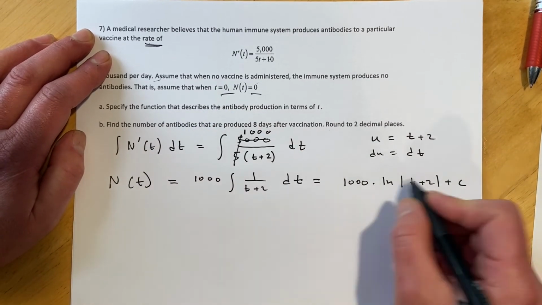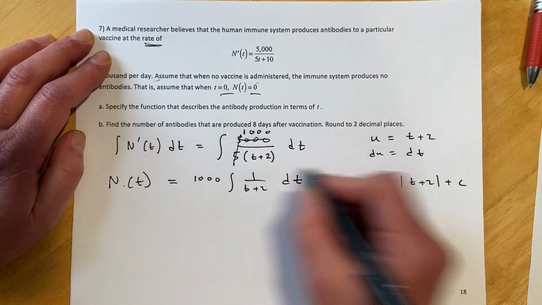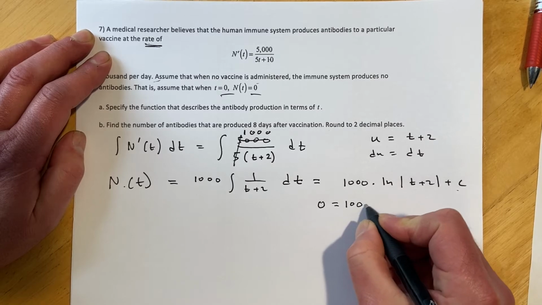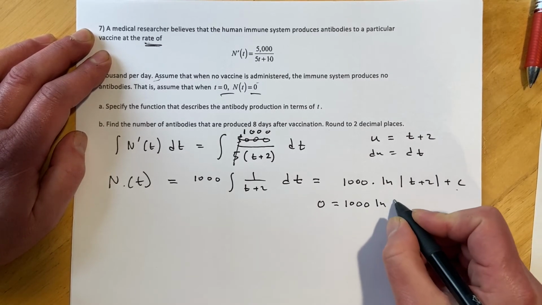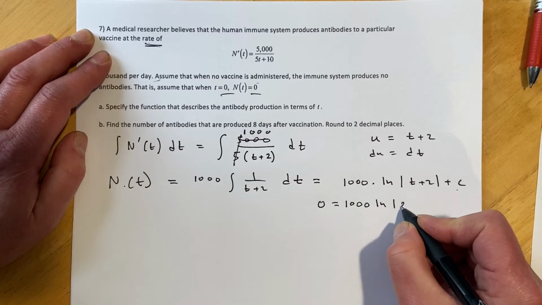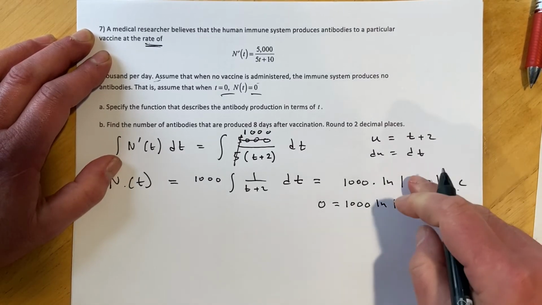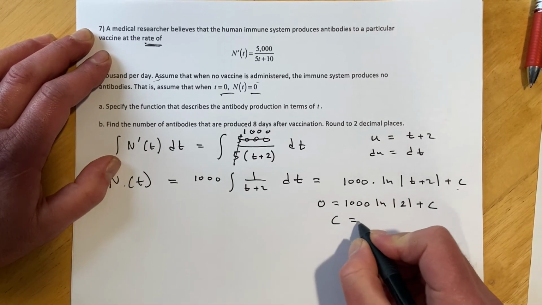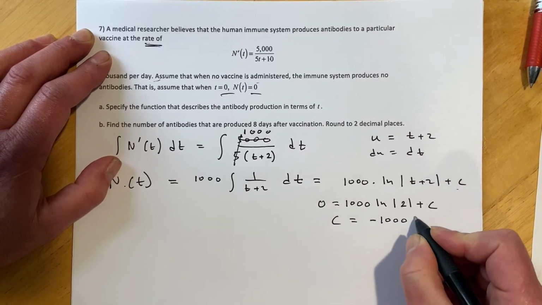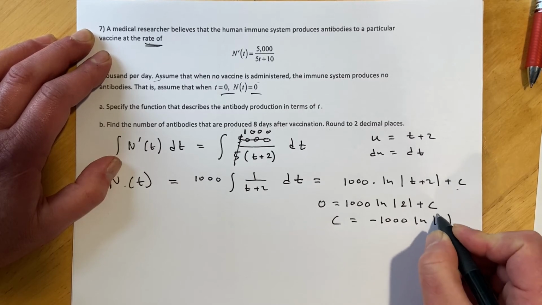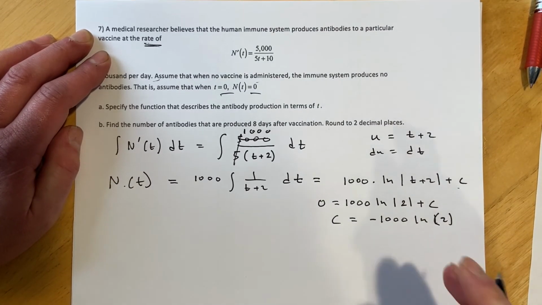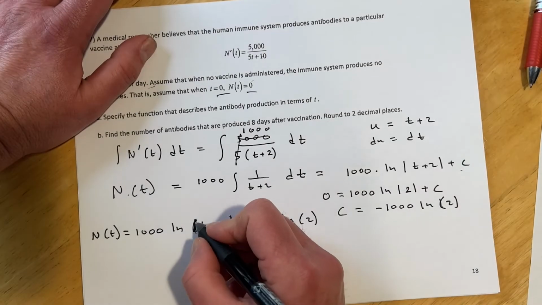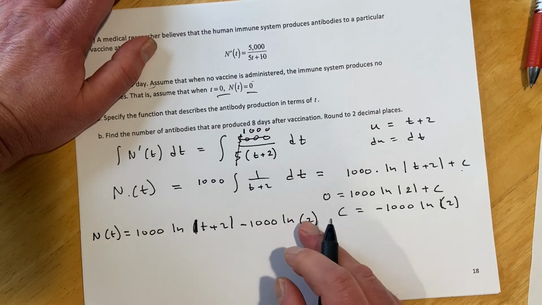So let me go ahead and toss this 0 in here now. So I have n of t equals this equation. So I'll just slip a 0 right there. And then 1,000 ln of 0 plus 2 would be 2, plus c. So then when I slide that over, c is going to be the negative of this. So c will equal negative 1,000 ln 2. Once I got that, let me write out my whole equation here. Okay, so there's our n of t.